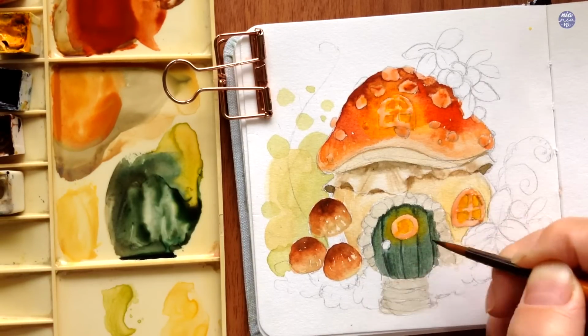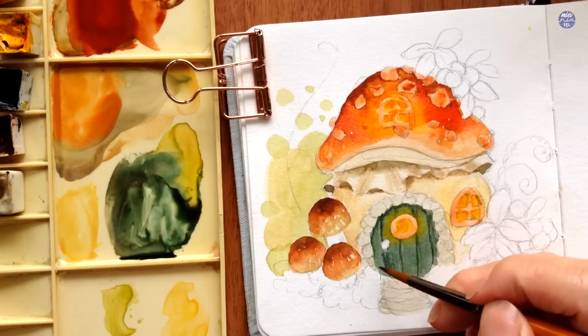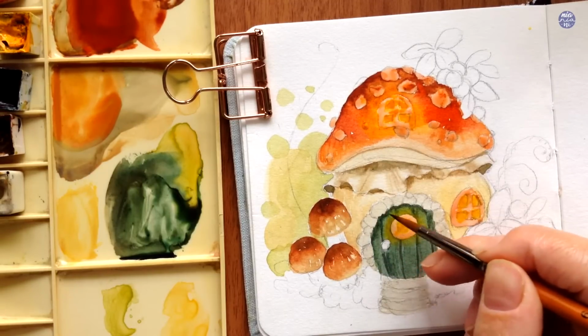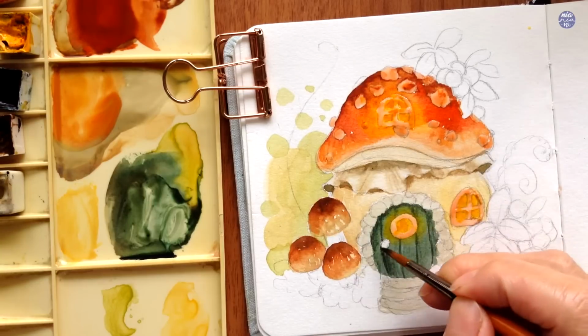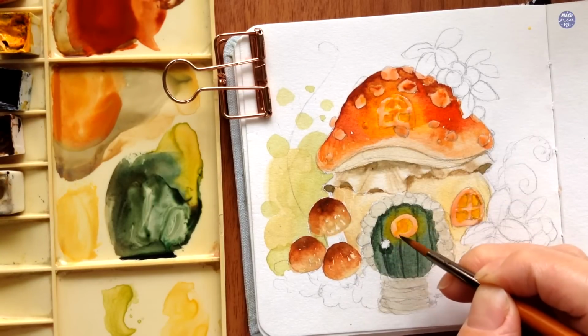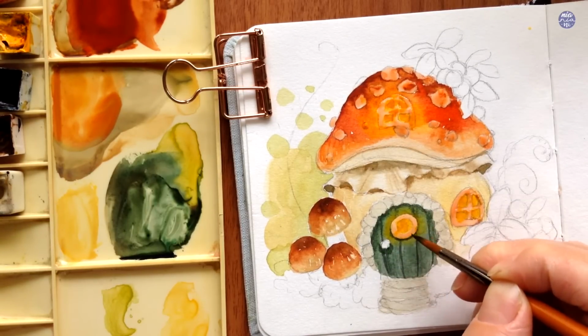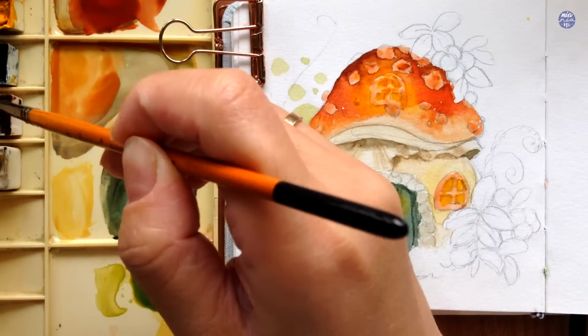Now going back to the dark green again, I'm using a light to medium consistency and a dry brush load to paint vertically following the slight curvature of each plank to create the texture, and also a bit of cast shadow underneath the window frame and the doorknob.